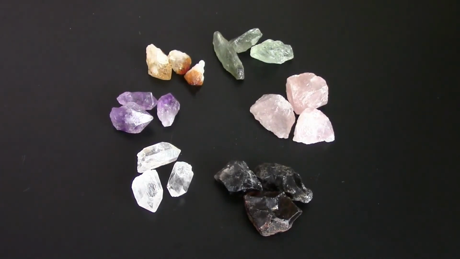So that's a general overview of these 6 varieties of quartz. There's actually tons more versions of quartz, and they occur all over the place. So see if you can research some more types and maybe even find some near where you live.